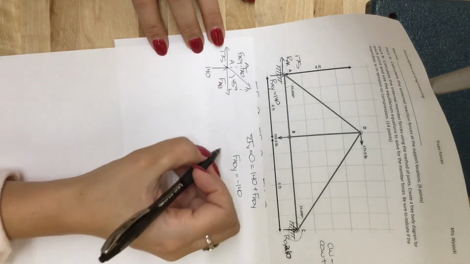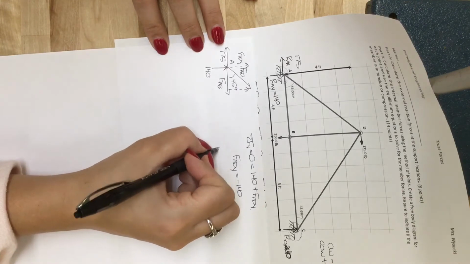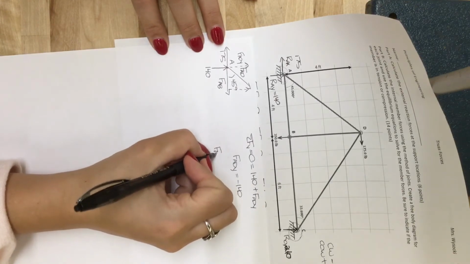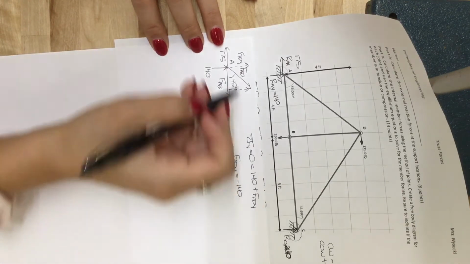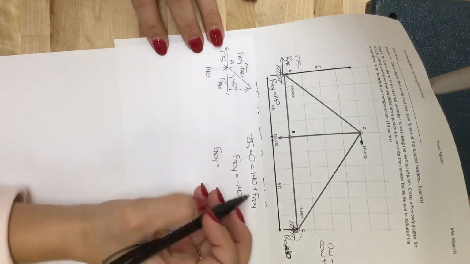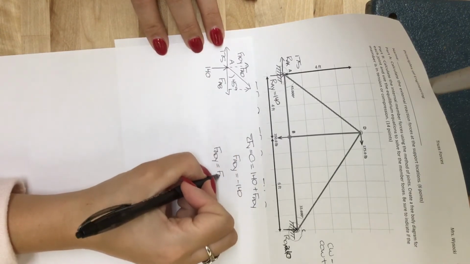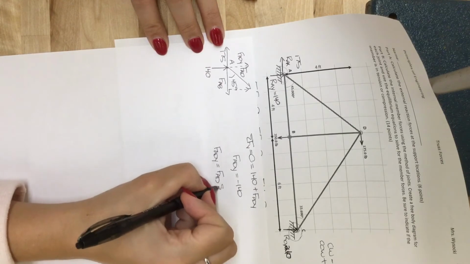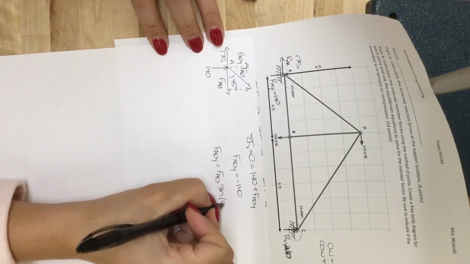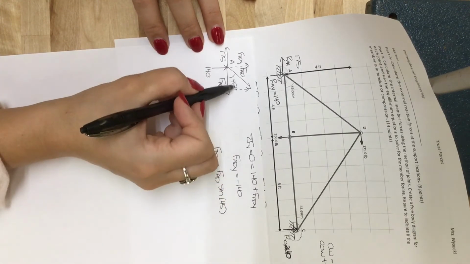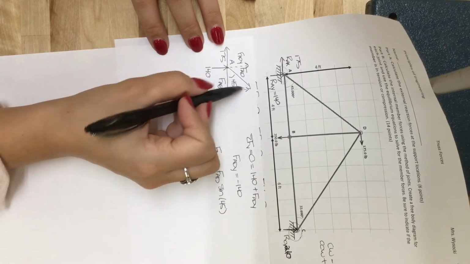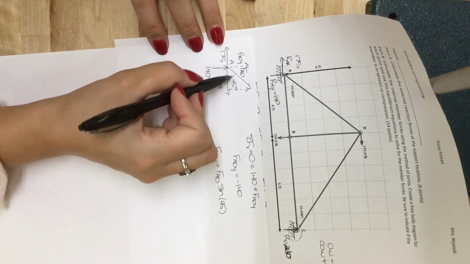But I'm going to say that FADY is equal to the magnitude of FAD times the sine of 45 degrees. Same sine of 45 degrees because that would be the opposite side from this 45-degree angle.